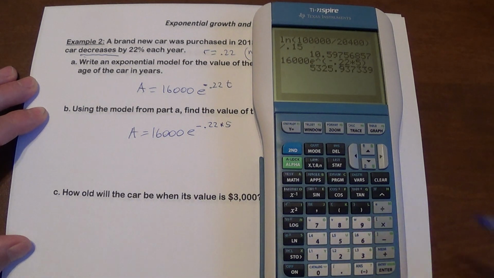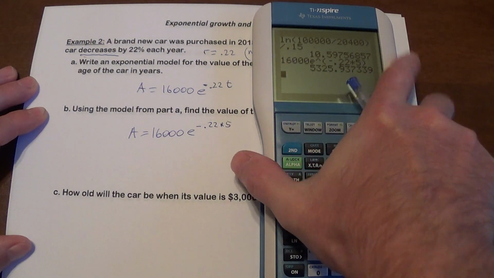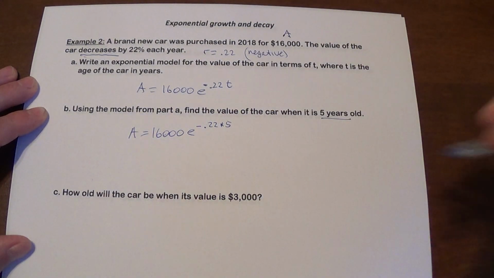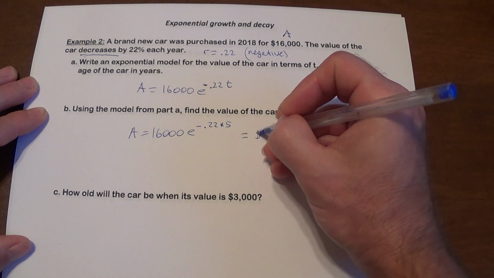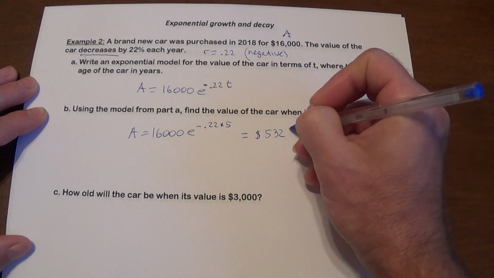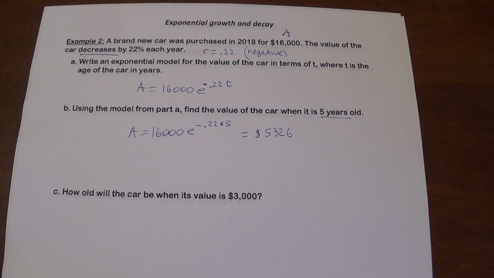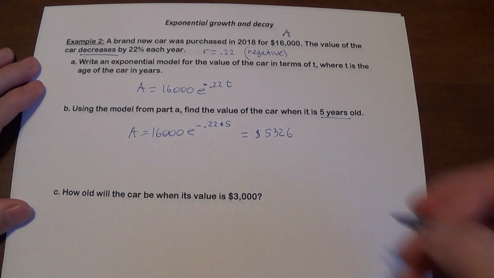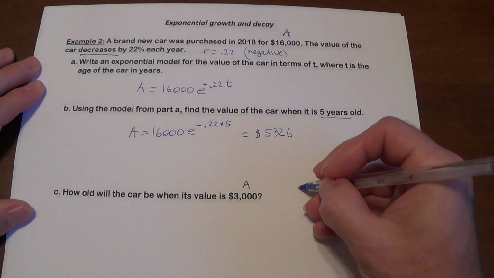And it's going to be valued at about $5,326. We're not going to worry about the cents. When we buy a car, we don't really worry about pennies. And the question is, how old will the car be when its value is going to hit $3,000? So this is the value of A, and we're looking for T, right?